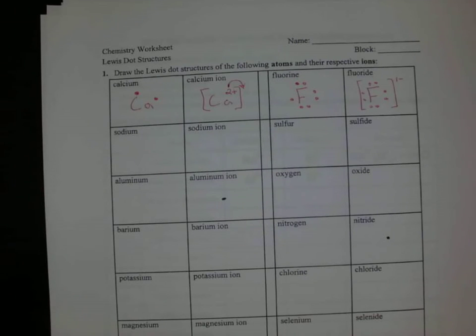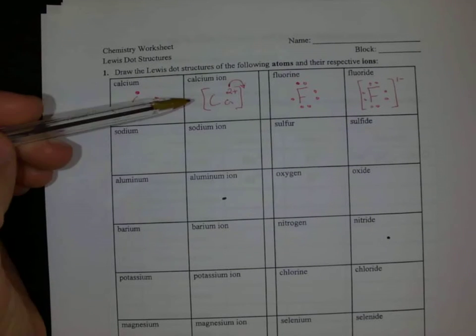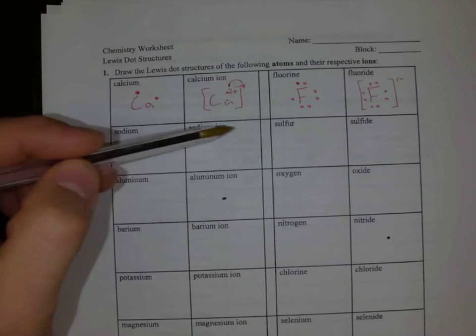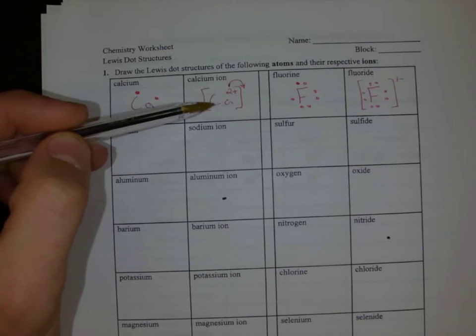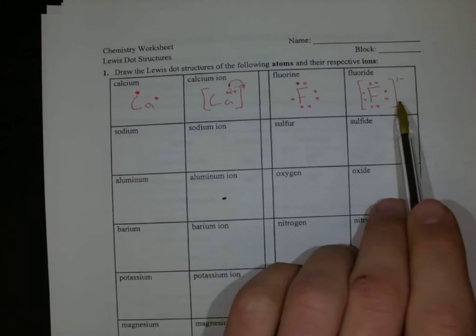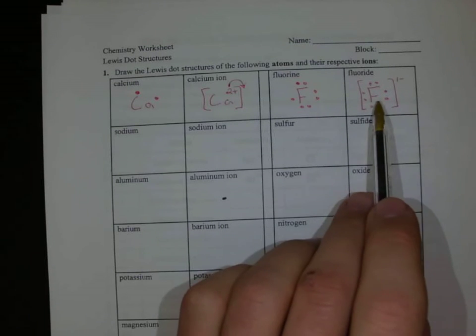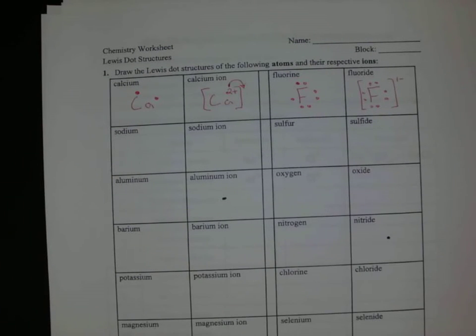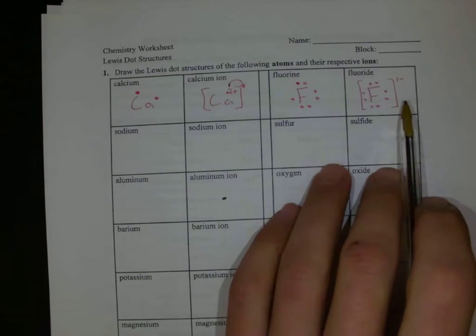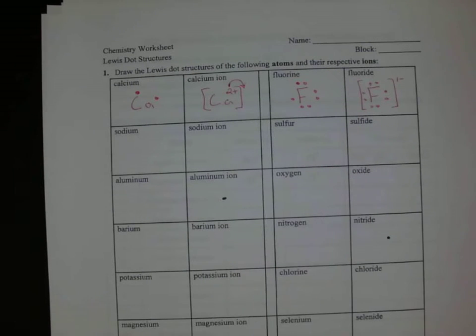All right, so now that we have an idea about how to write our ions, we would have our positive calcium ion without any electrons. We would have our fluoride ion with 8 dots around it, 8 electrons. It's got a 1 minus charge.